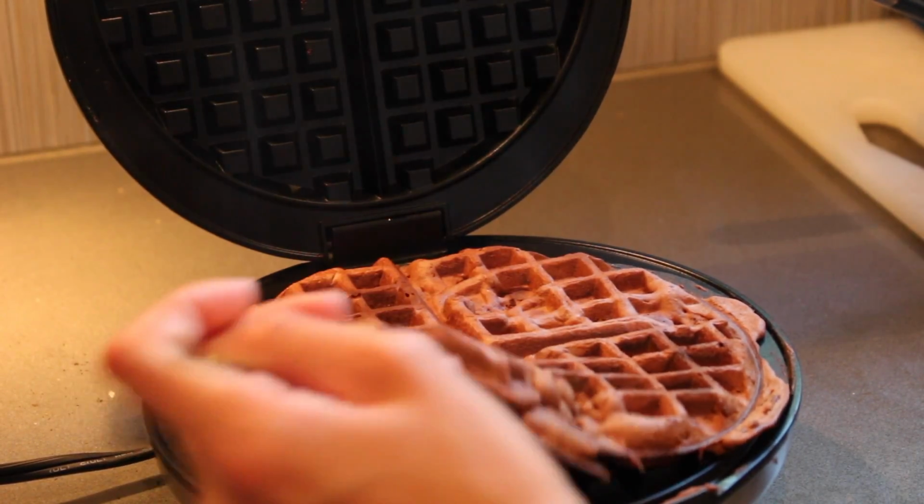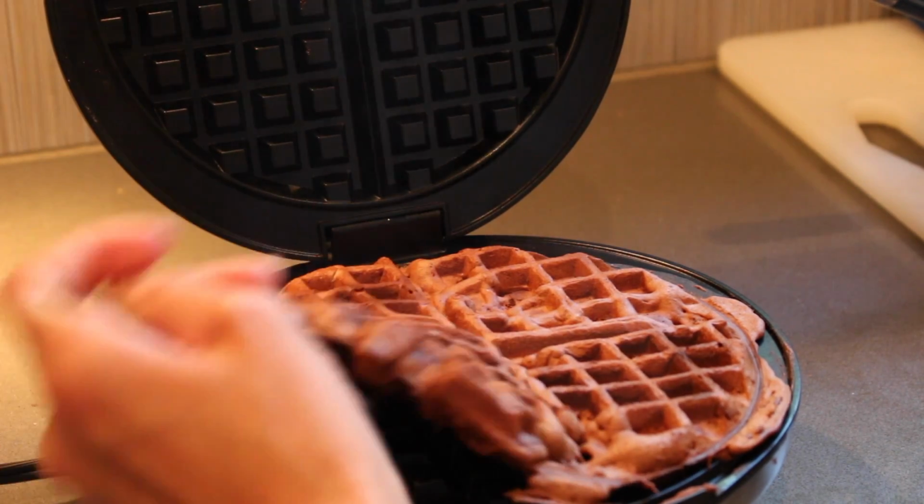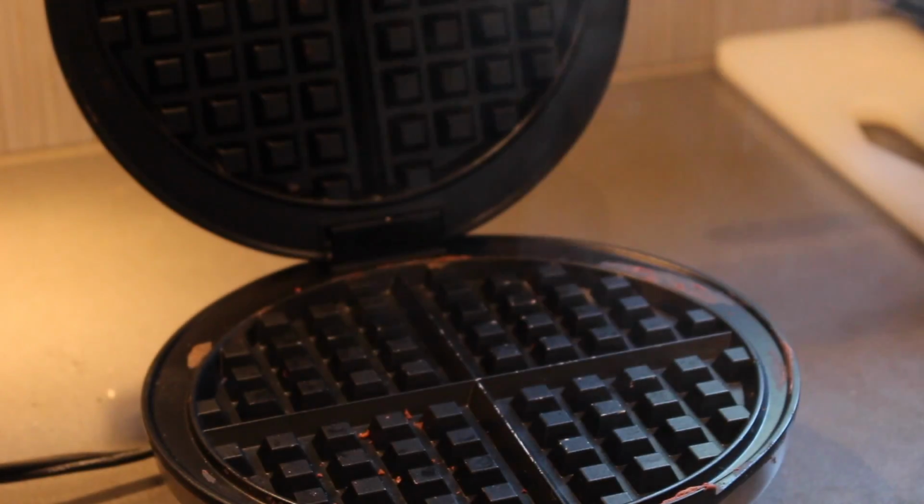As you can see, the waffle has now changed state again. It has gone from liquid waffle batter to a solid waffle, which is now safe to eat.